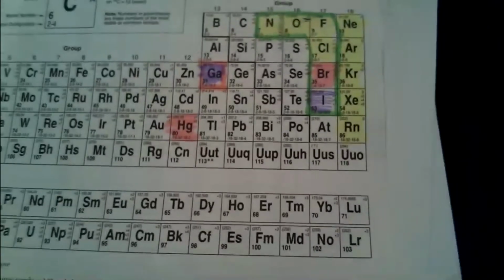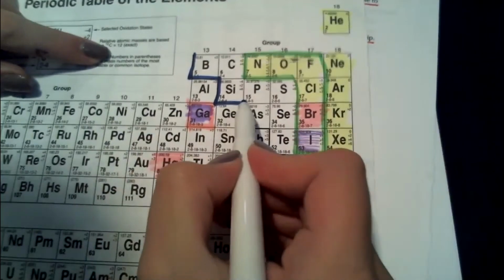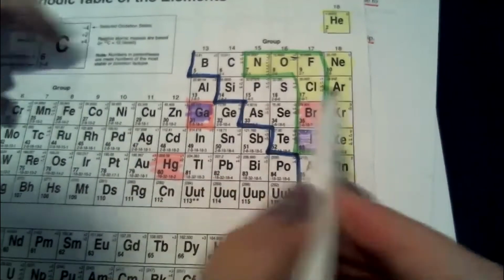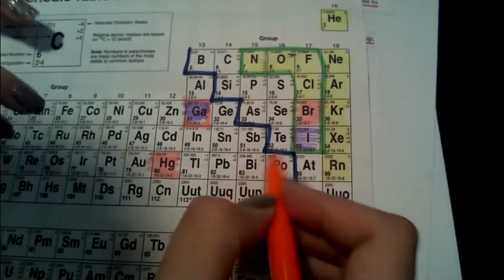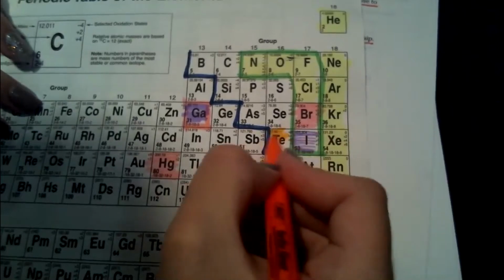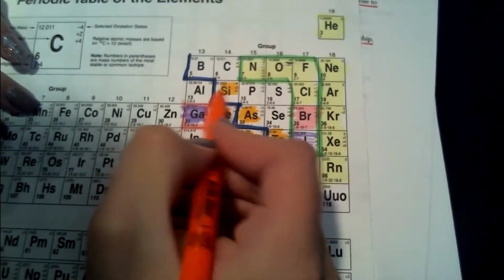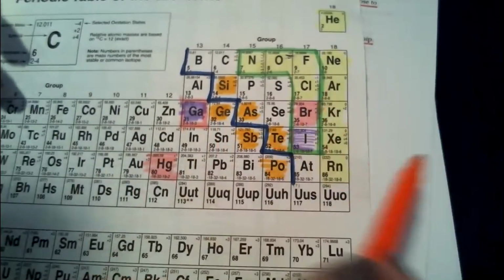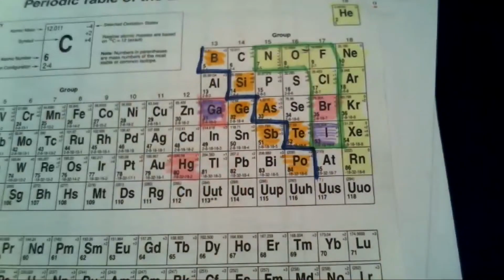Metalloids. You are not a highlighter, but that's fine. This dark staircase line here is where your metalloids are. The metalloids are polonium, tellurium, antimony, arsenic, germanium, silicon, and boron. Aluminum is a metal.